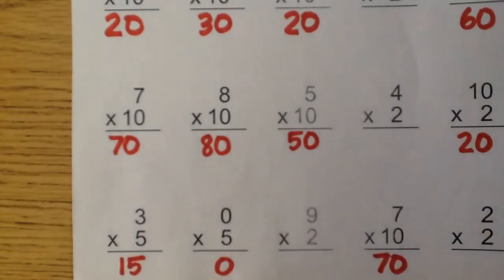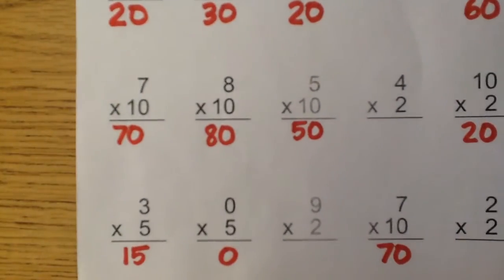So if you do 0 times 5, what's that? 0. What if I have 0 times 1? 0. 0 times 10? 0. 0 times 14? 0. 0 times 100? 0. 0 times 5,000 is 0. How about 0 times 1 million? That's still 0. So anytime you multiply any number by 0, that gives you 0. Because you didn't multiply anything. Nothing. All right, so let's look at some more times 5.